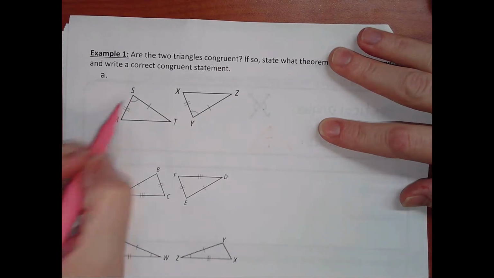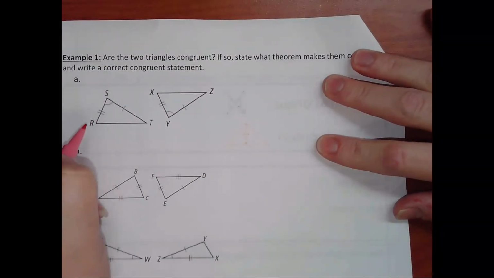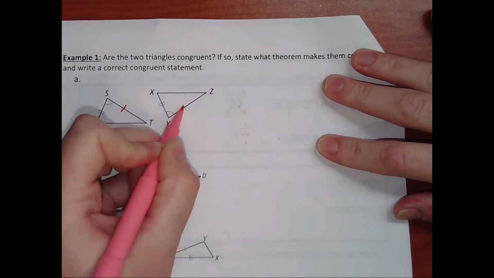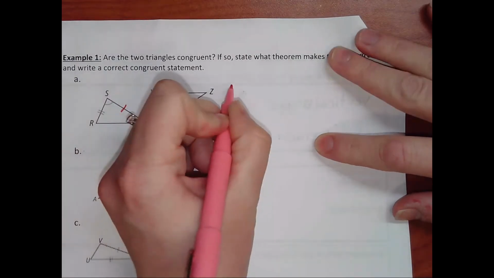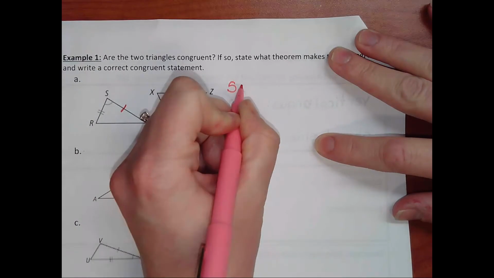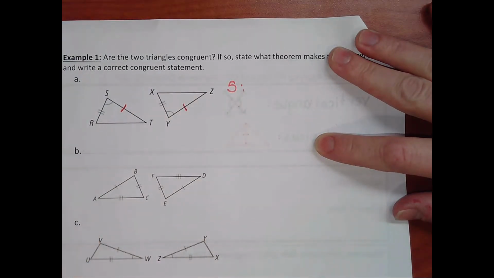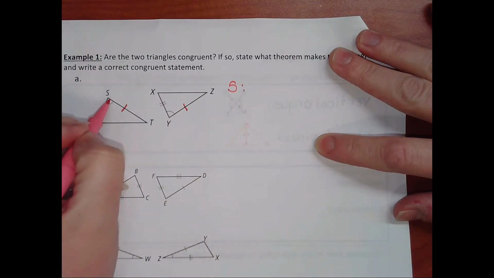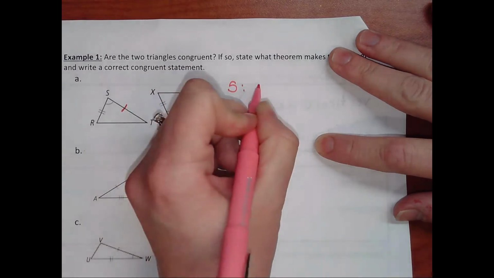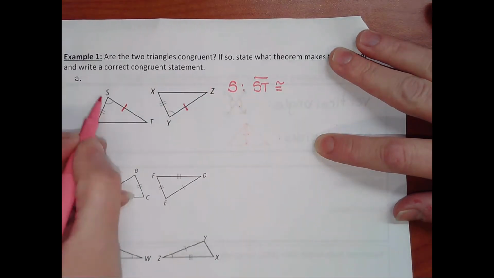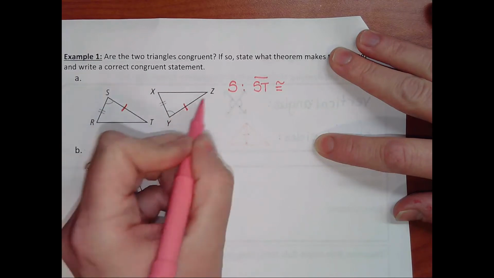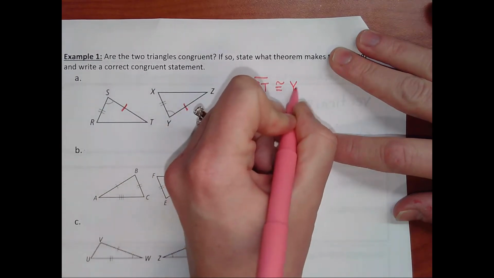So if we take a look at A here, see how this has 1 marking and this has 1 marking? That means those 2 sides are congruent. So I have a side, and then I'm going to write the names of those two sides. So I have this side right here. So ST is congruent to this side YZ.